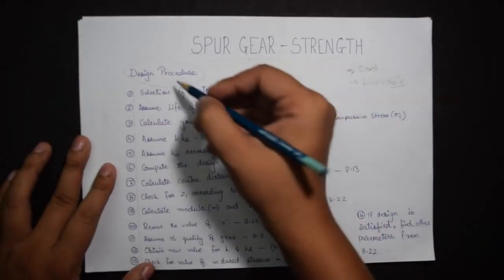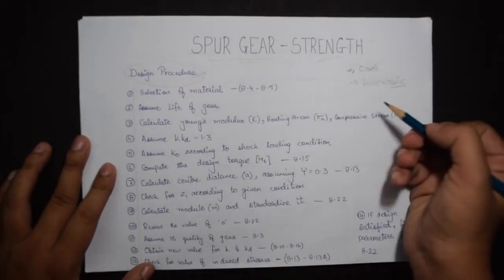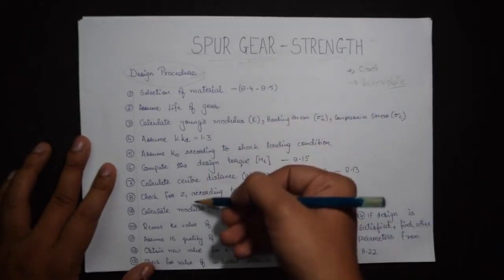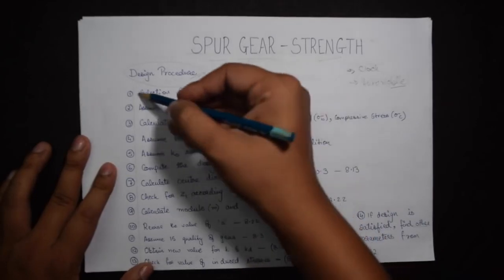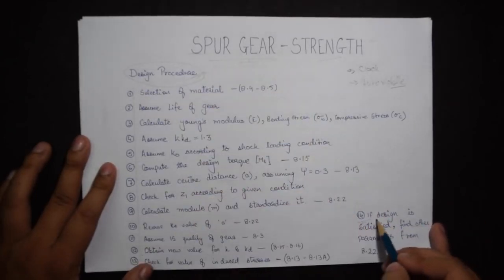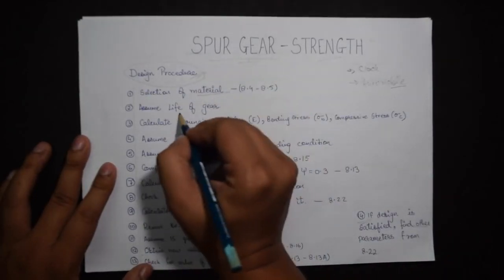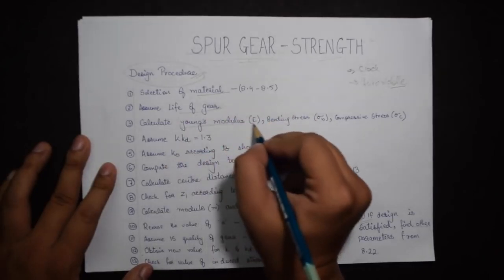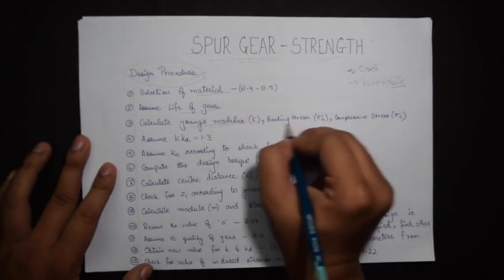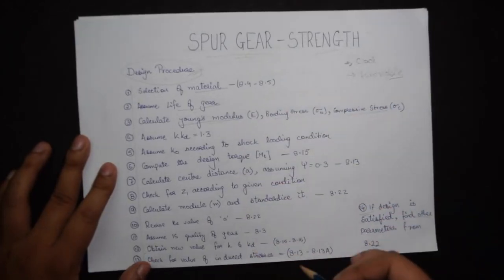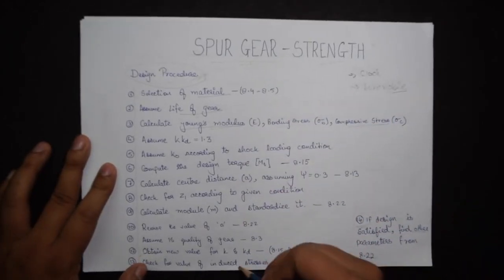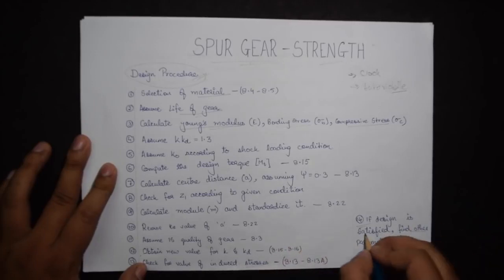Eventually, we'll go through the design procedure according to the strength of the spur gear. So, coming to the procedure, we have in all 14 steps with us, starting from selection of material, assuming the life of gear, calculating its various properties like Young's modulus, bending stress, compressive stress, and finally, we'll be calculating the induced stresses. And if the gear conditions are satisfied, we'll find the other parameters.